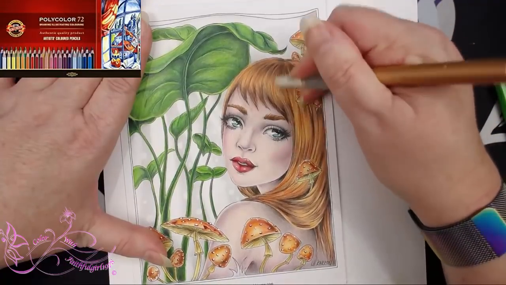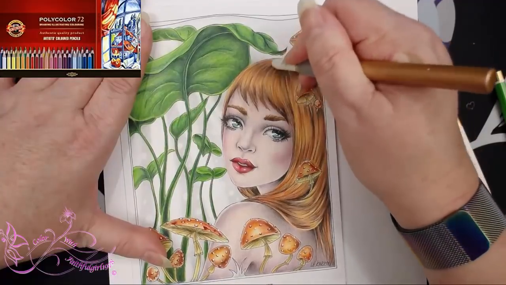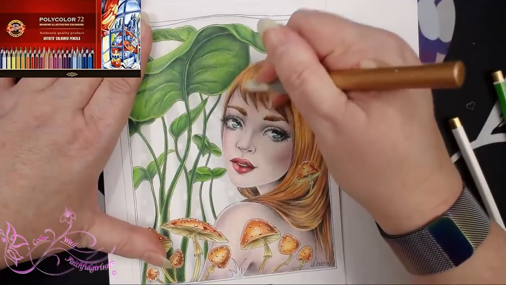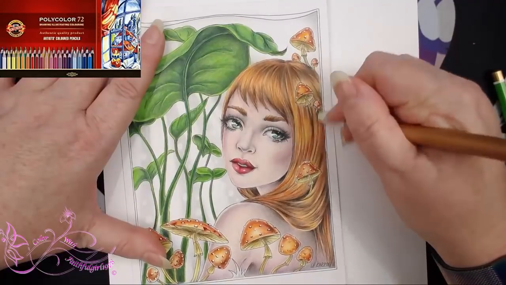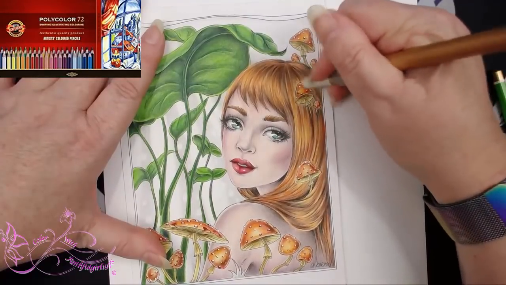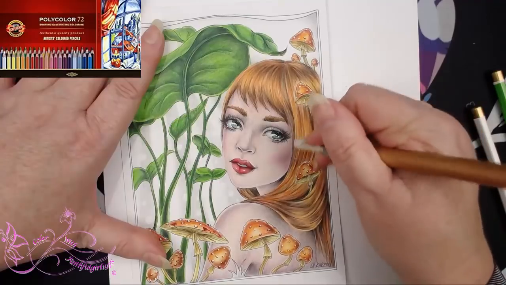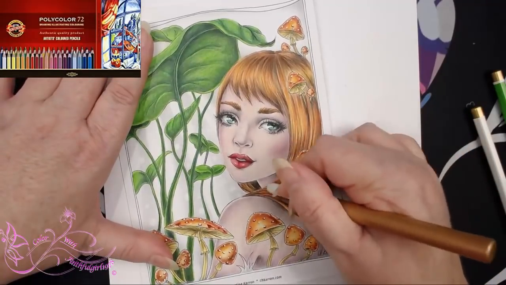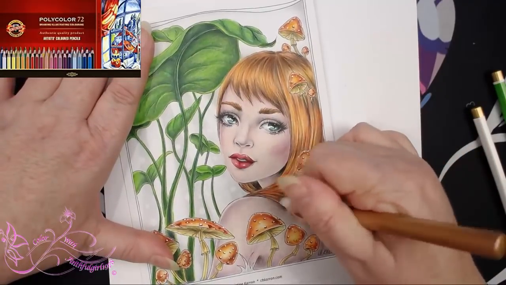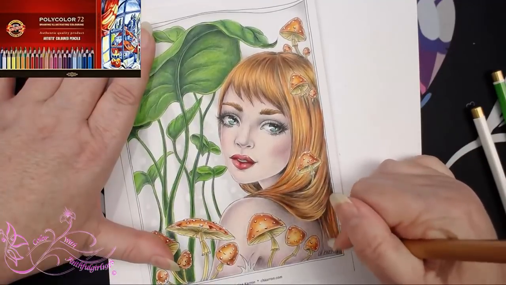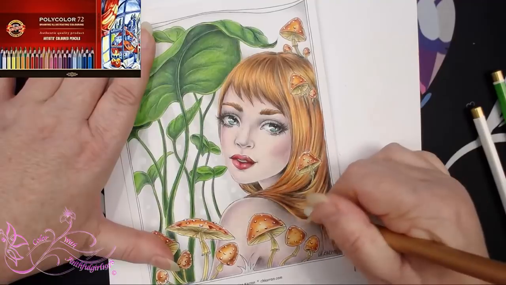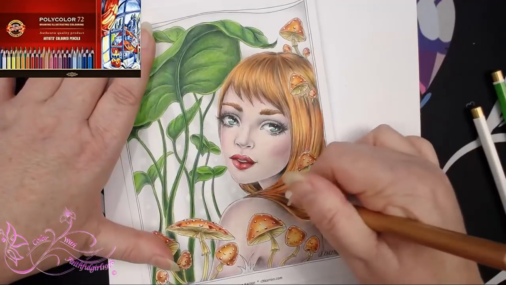Oh, it works well with it. There you go. This is the full blender. Just thought I might try it and flatten out some of the tooth. This works really, really well. Oh, very happy with that.